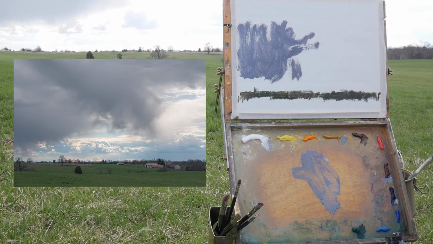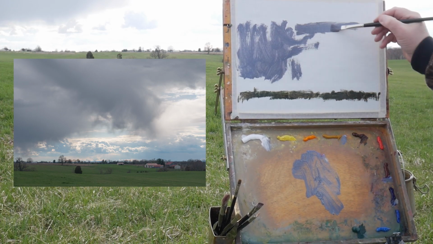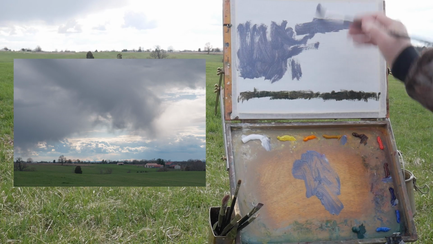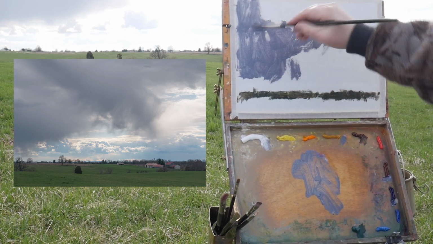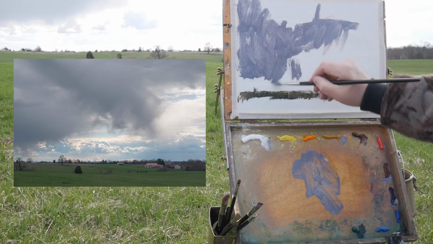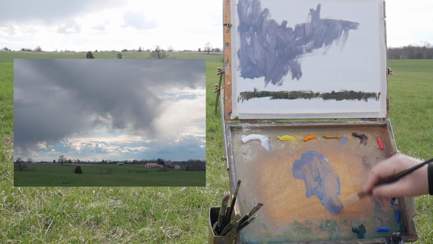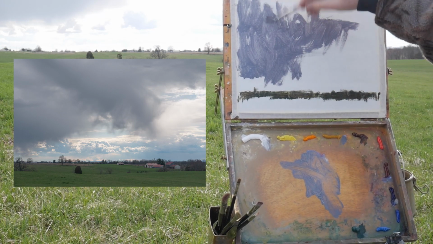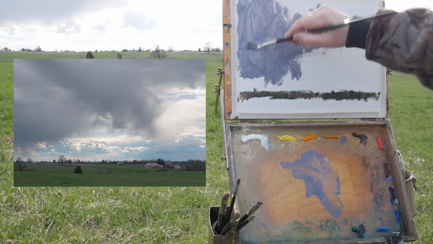I had to move really fast because when I was out there doing this painting, the clouds were constantly moving. It was very windy. In fact, at one point my easel blew over on me. So what I end up with is not exactly what you're going to see in the photo, just because as fast as things were moving, it was impossible to capture that scene in a snapshot fashion.